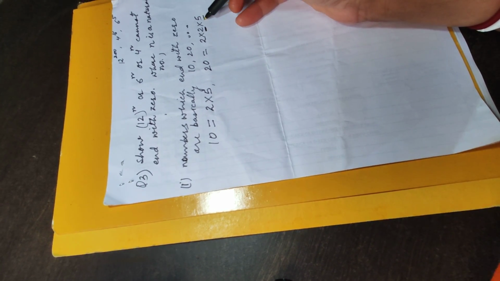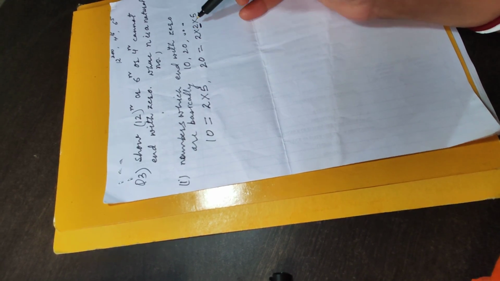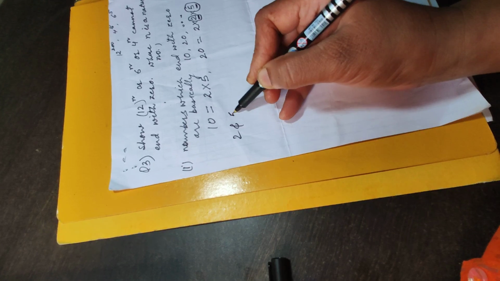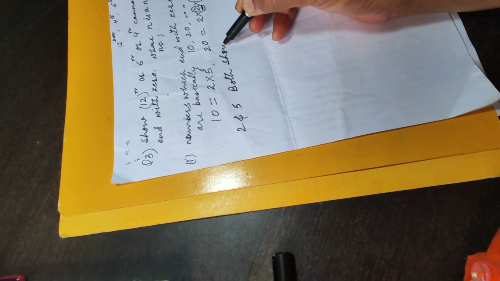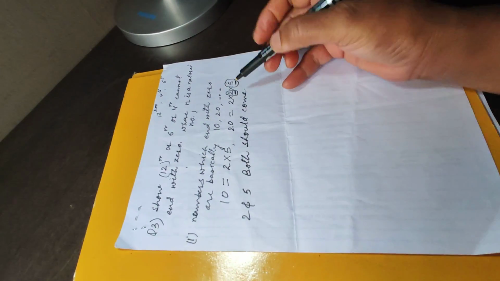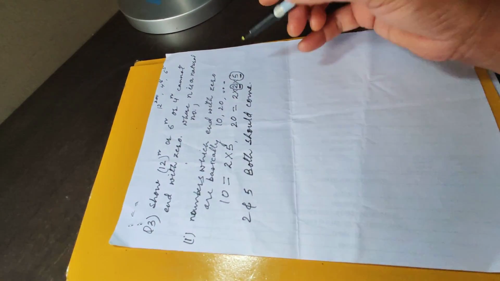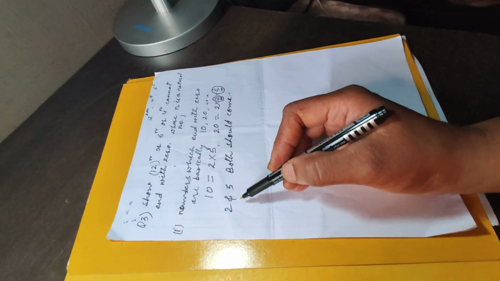So the essential primes which make any number end with 0 are 2 and 5 both. Both should come in any number which ends with 0, or it can be higher powers of 2 or higher powers of 5, but both should be available in any number which ends with 0. So this is one fact you keep in mind.